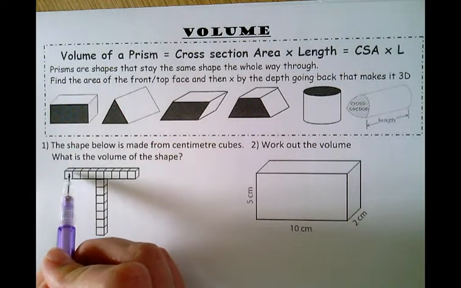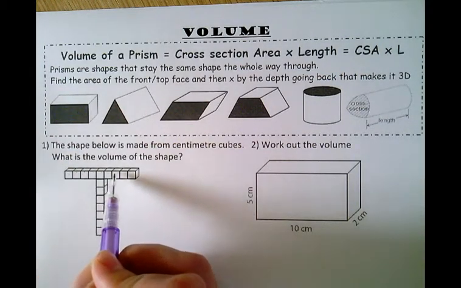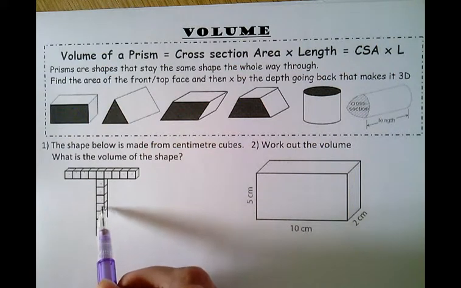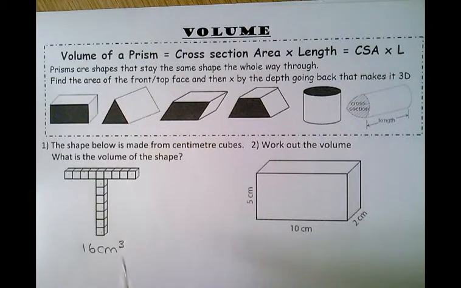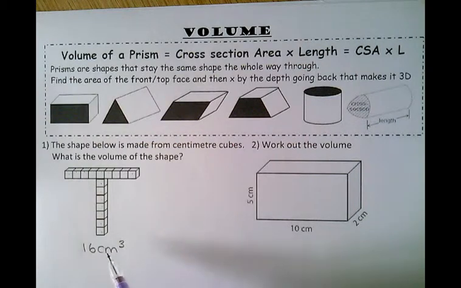So you just count 1, 2, 3, 4, 5, 6, 7, 8, 9, 10, 11, 12, 13, 14, 15, 16 centimetres cubed would be the volume of that shape. Just count the wee cubes and then put your answer as centimetres cubed.